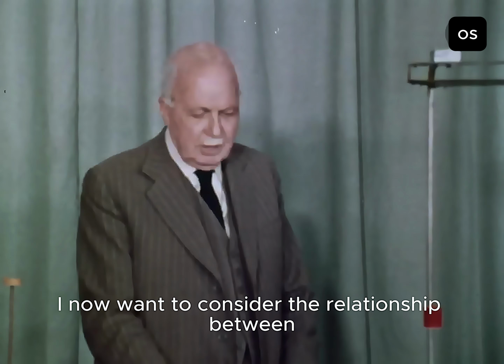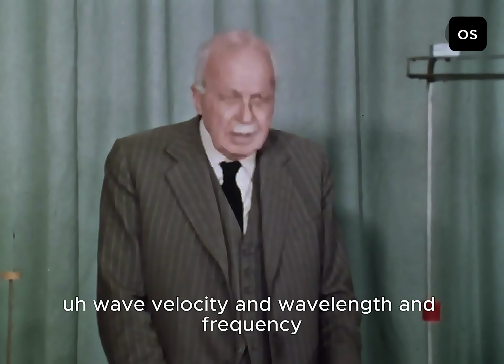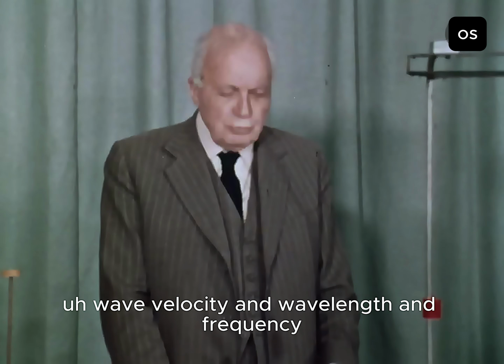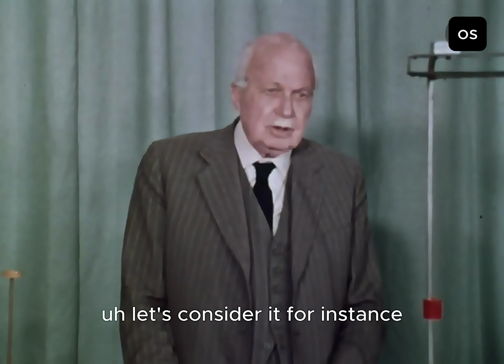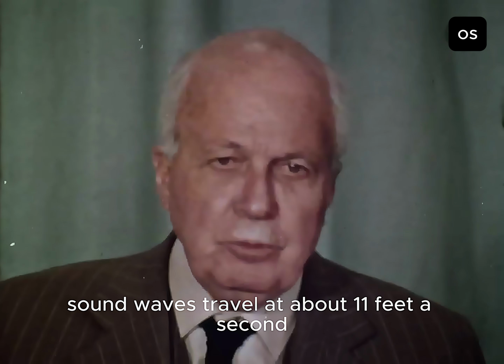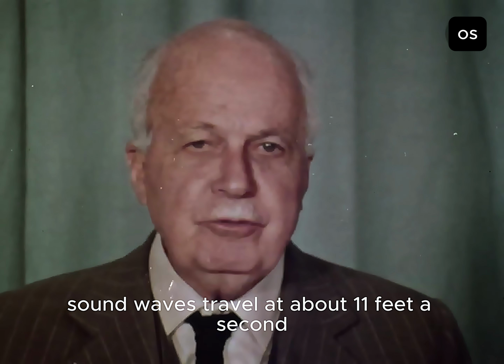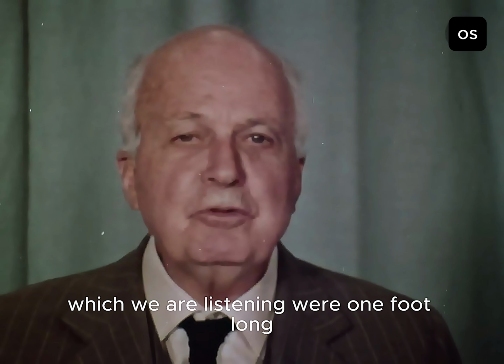I now want to consider the relationship between wave velocity and wavelength and frequency. It's really a very simple one. Let's consider it, for instance, in the case of sound waves. Sound waves travel at about 1,100 feet a second. Now, suppose the sound waves which we are listening were 1 foot long.